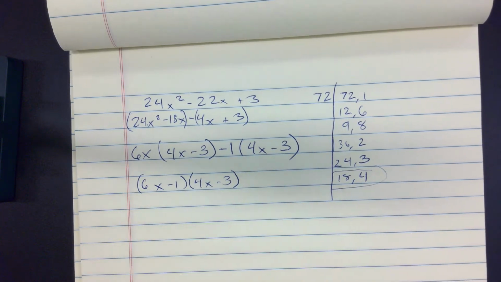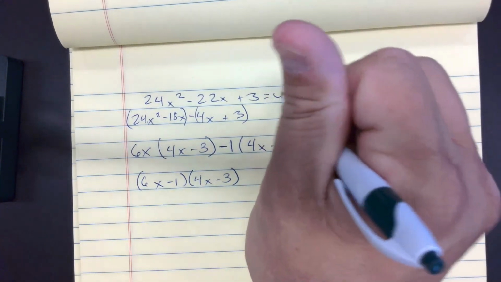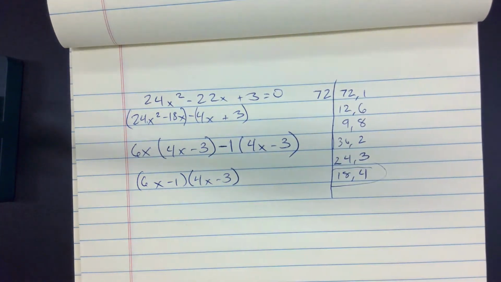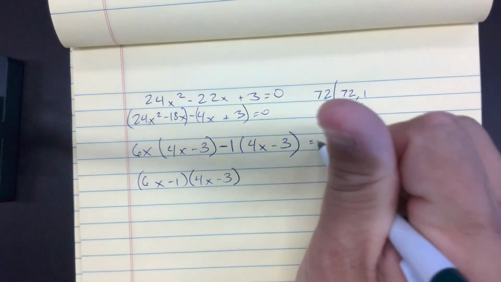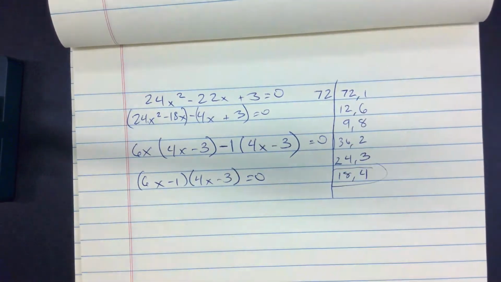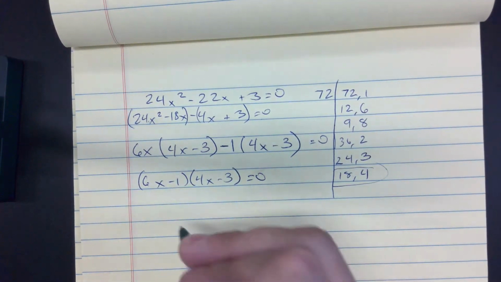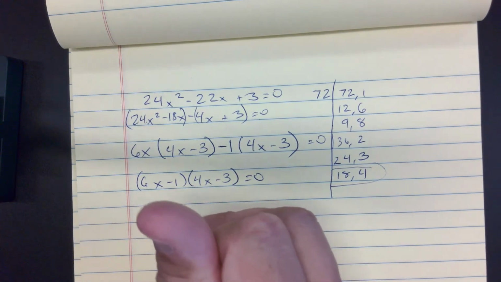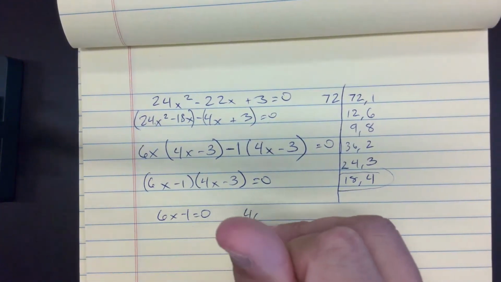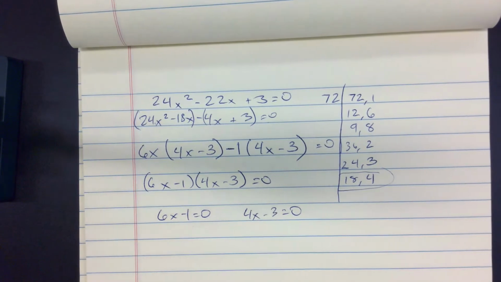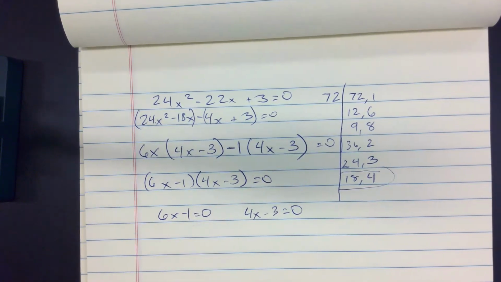Now, this problem does differ. If we happen to have it set equal to 0, the only thing that's going to change is at the very end, when we get our parentheses, we're going to go 6x minus 1 equals 0, and 4x minus 3 equals 0. And we're going to solve each one of these.